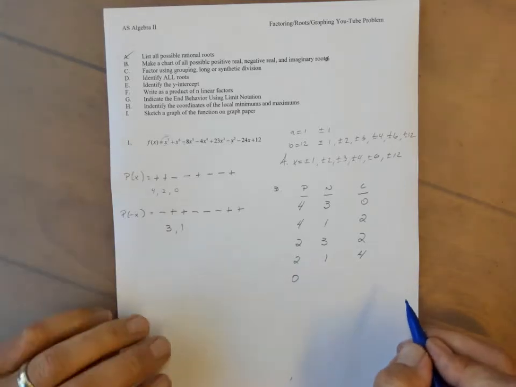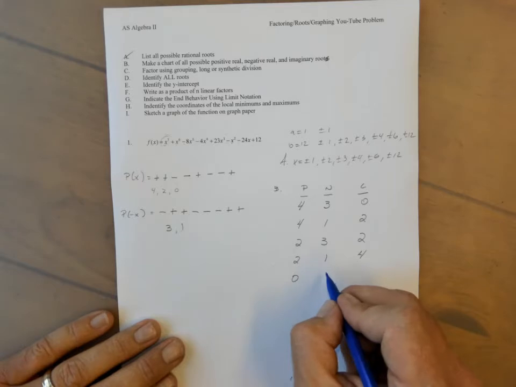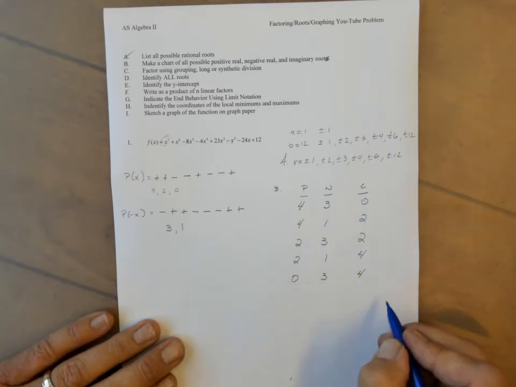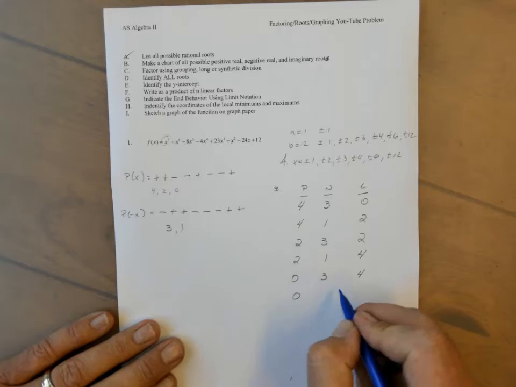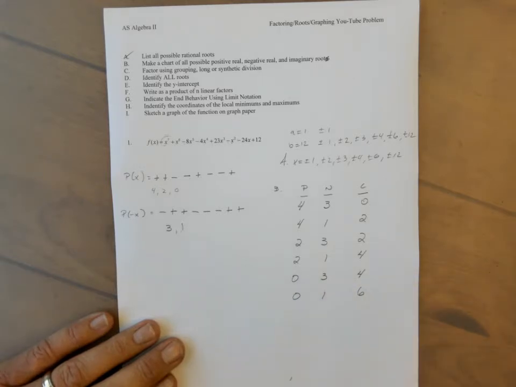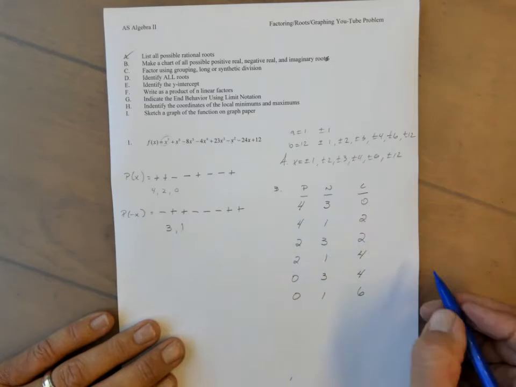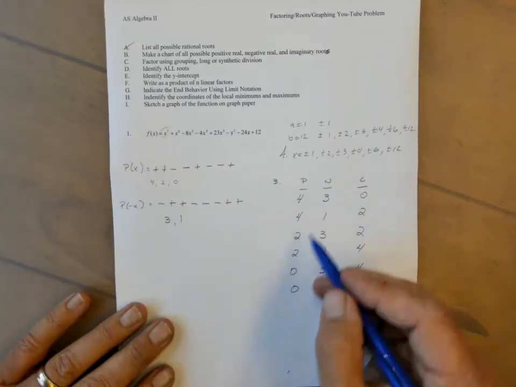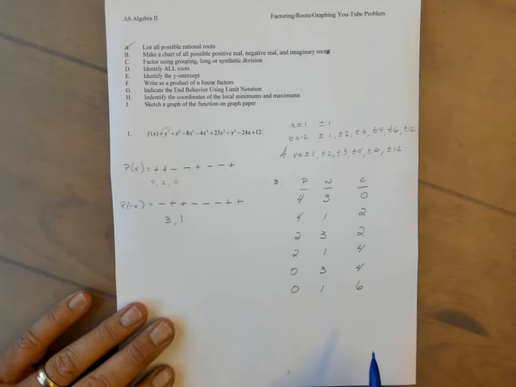And then we could have 0 positive. That's a possibility. And if we have 0 positive, again, we could have 3. That would leave us with 4 complex. Or we could have 0 positive, 1 negative, and that would leave us with 6. So there's all of our combinations of positive, negative, and complex roots. And in the end, we'll figure out which one it is, and we'll come back to that.